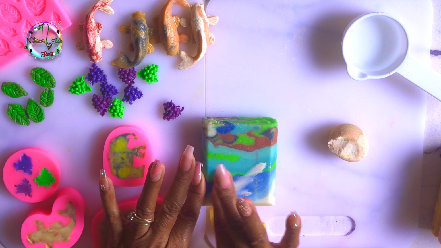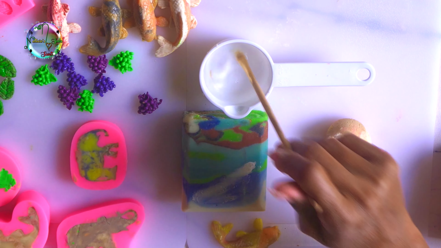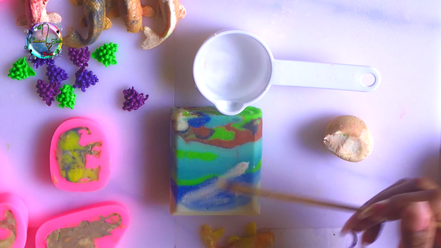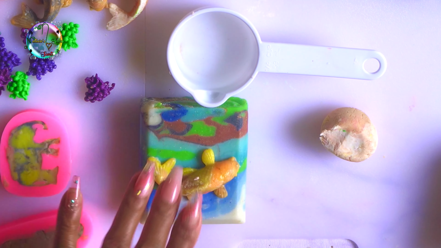I'm also showing you how I'm using soap dough as a glue. So you can also use your soap dough to help glue your embeds onto your soap. Just add a little water to help make it into a glue.